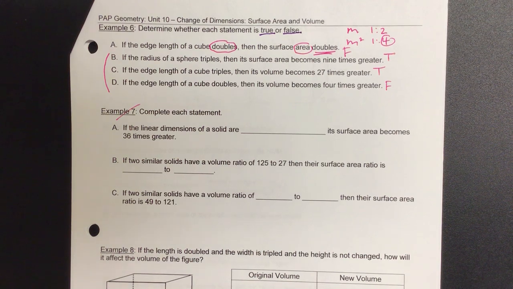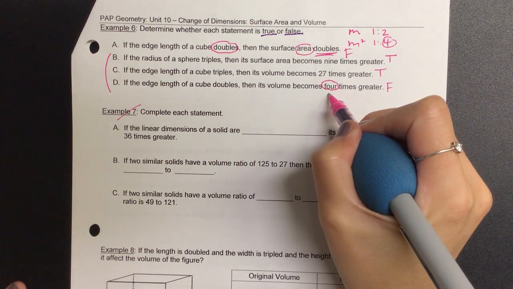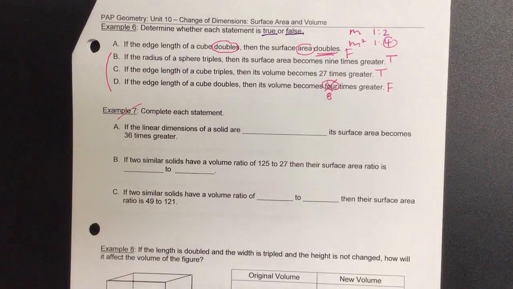Why is the last one false? You're cubing it. Because instead of 4 times greater on the volume, it should be 8 times greater. So therefore, it's got to be false.